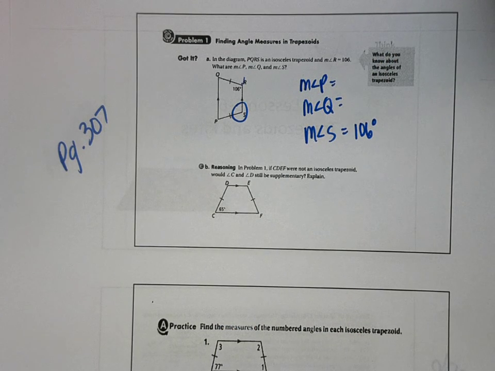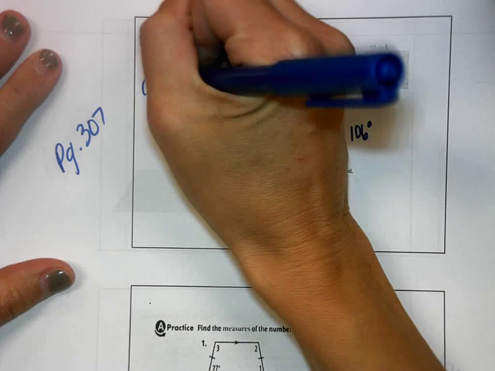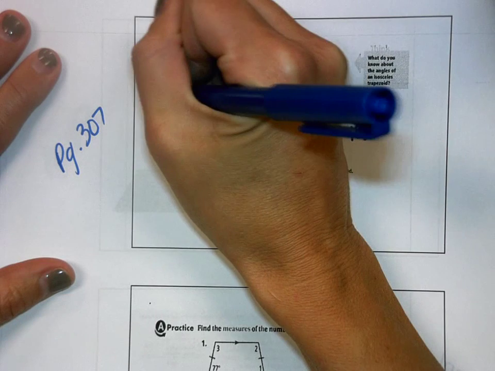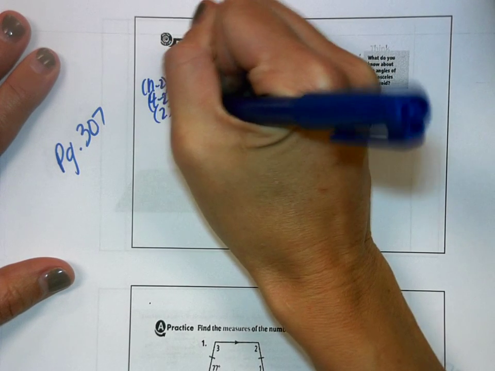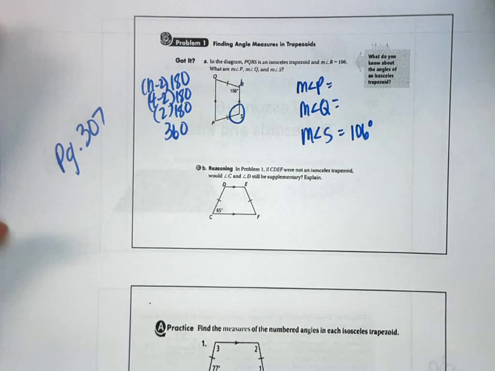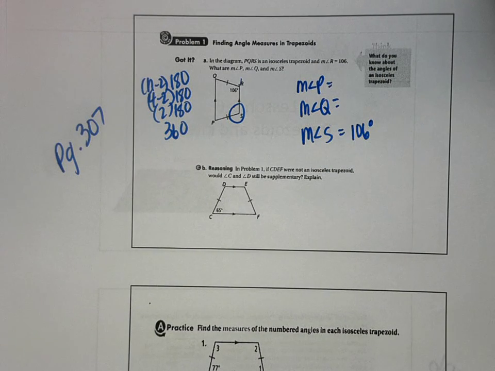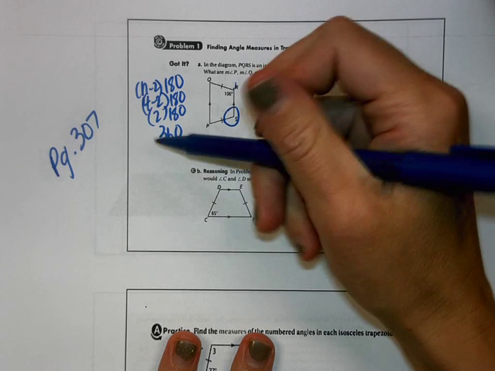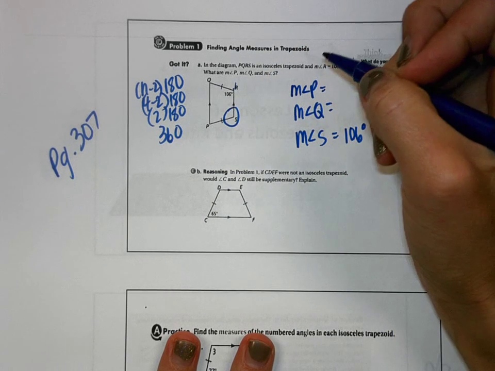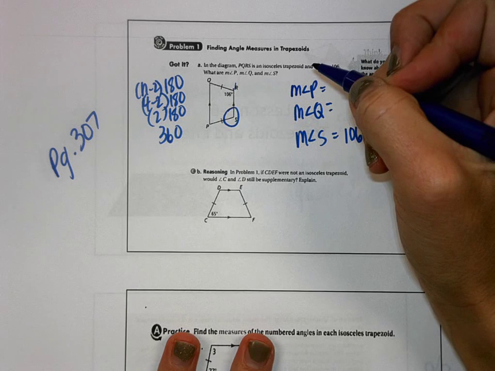In a quadrilateral, we can find out how many degrees are inside, and this might be one that you should have memorized by now, but in case it isn't, the degrees inside is n minus 2 times 180. So that would be 4 minus 2 times 180, and 2 times 180 is 360 degrees. And so if the whole trapezoid has 360 degrees, and we know that two angles are 106, we can subtract that and then divide the rest between those two angles. So that would be one way of doing it.